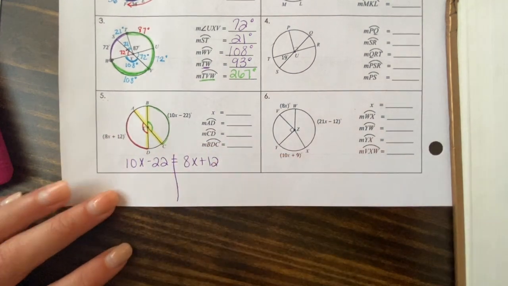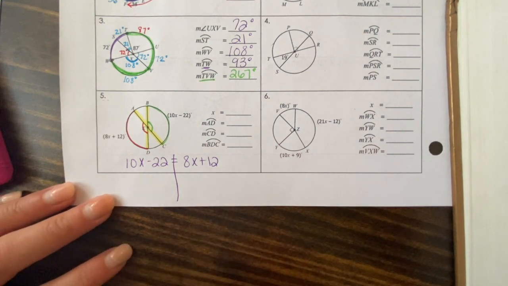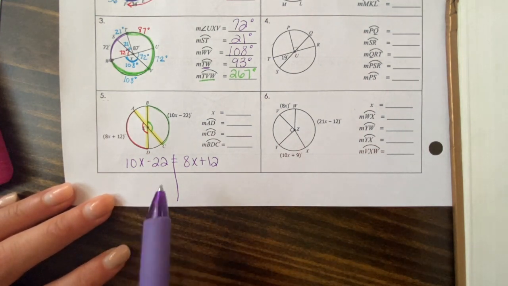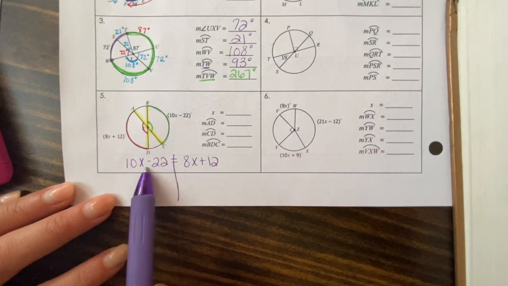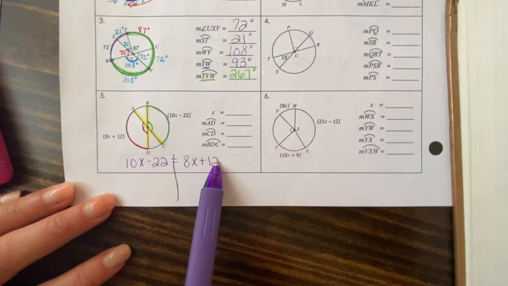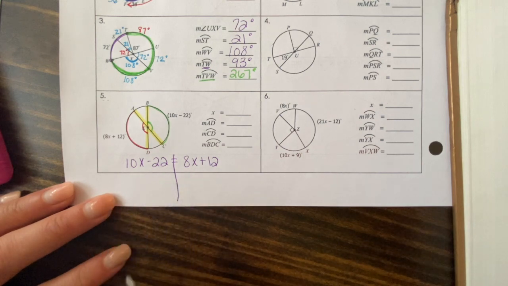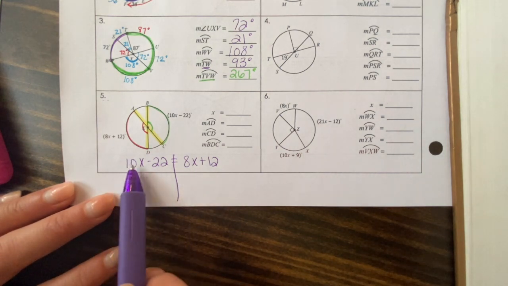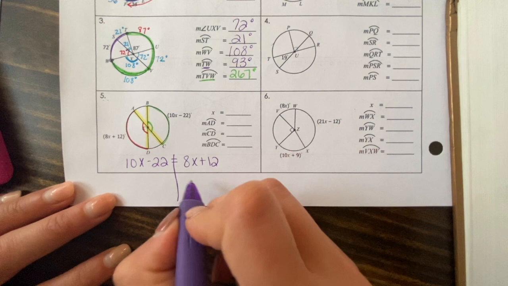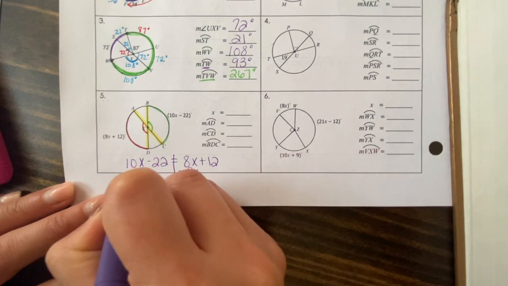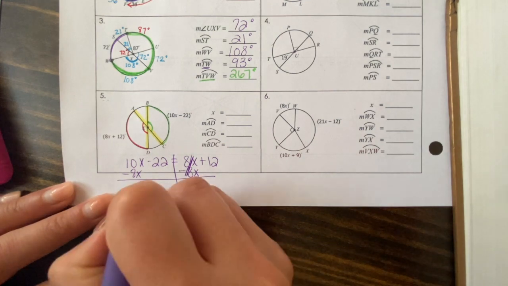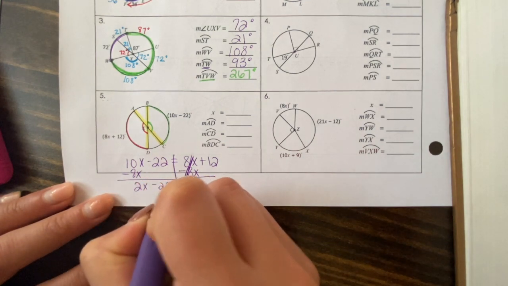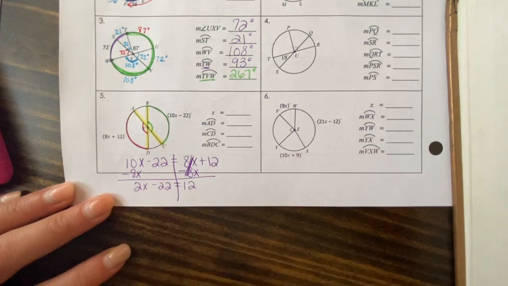Now you could solve this a million different ways. I'm going to solve it my way. You should get the same answer as long as you're doing opposites. Just because you see minus 22 here, don't subtract 22. Remember, you have to do the opposite to get rid of everything. I'm going to get rid of my smaller variable first, so I'm going to subtract 8x from both sides. Those cancel. 10x minus 8x is 2x minus 22 equals a positive 12.